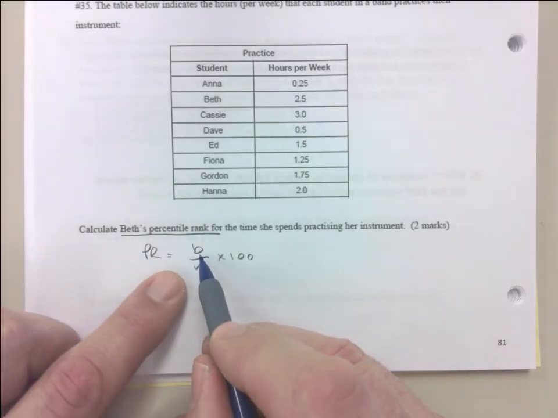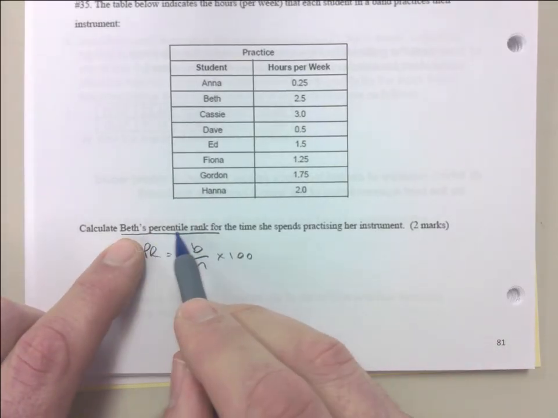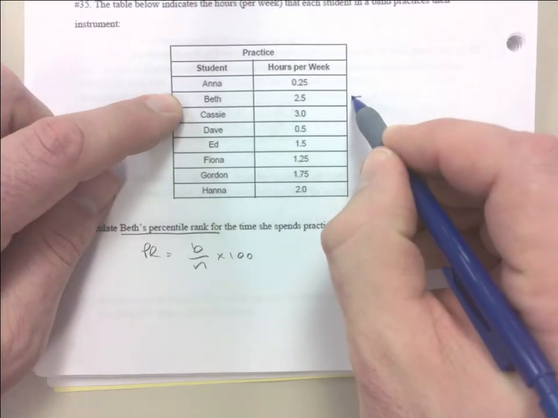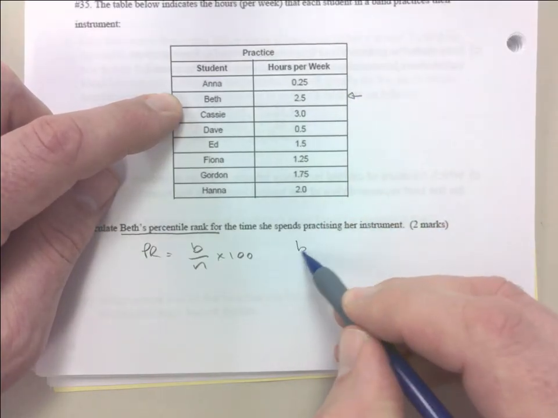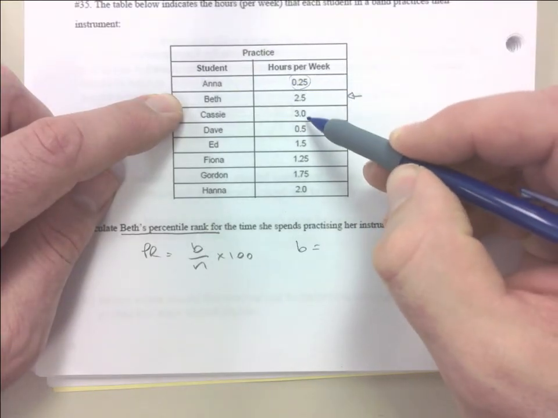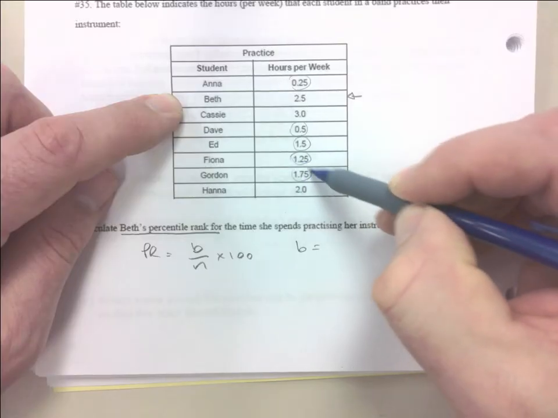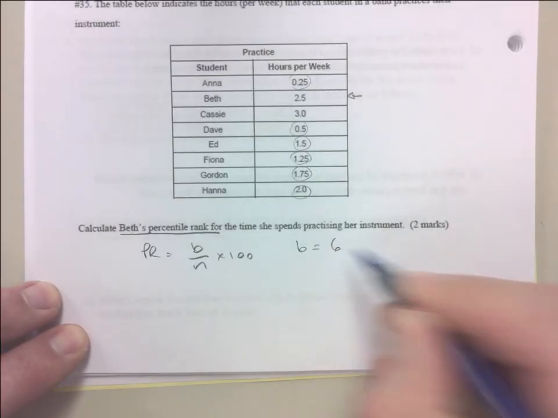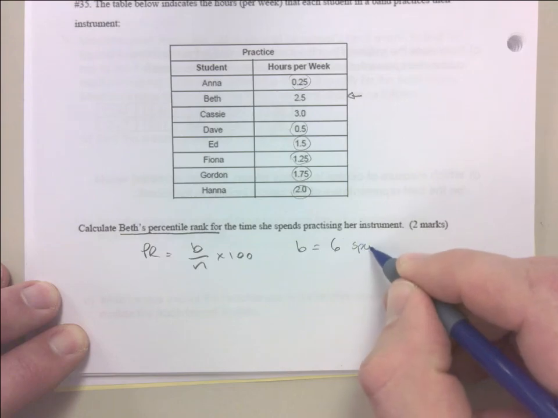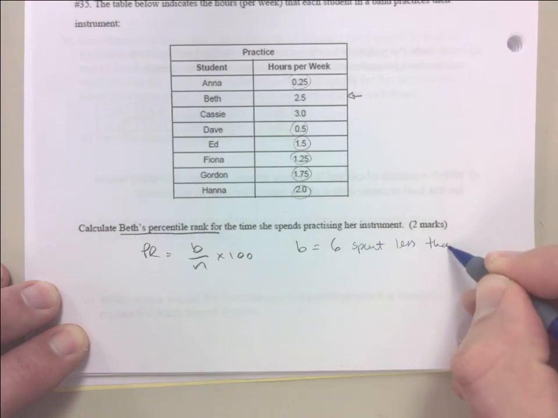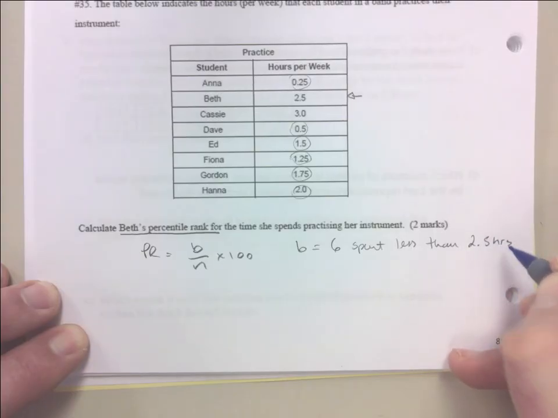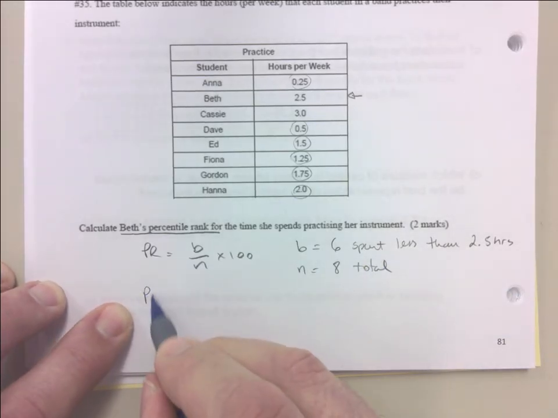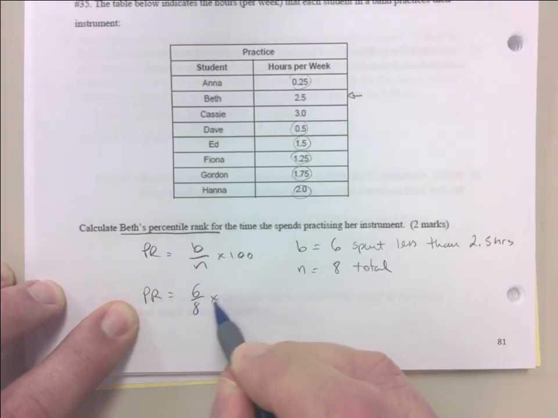So B represents, in this case, all the students that practice fewer than Beth, right? Fewer hours than Beth. So this is the value we're considering. For B, there's 1, 2, 3, 4, 5, 6 students that spend less time practicing. So that'll be 6. Spend less than 2.5 hours. N is the total. Okay, so you just take that. That's it. Sometimes students overthink these ones.